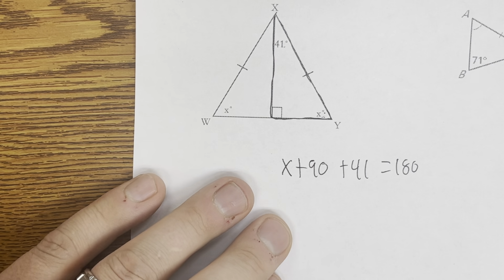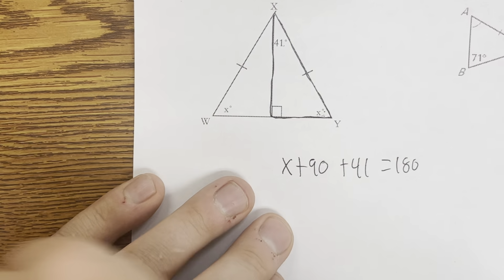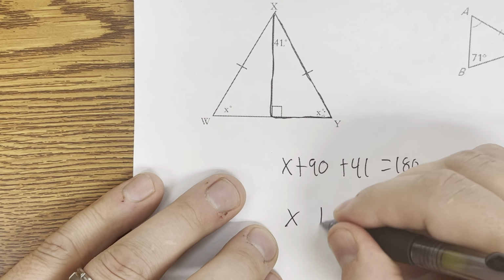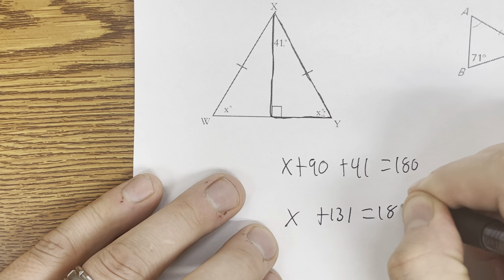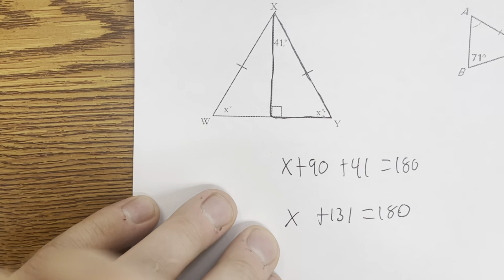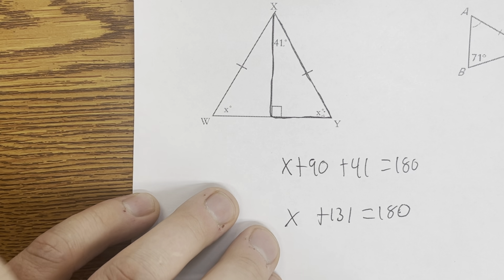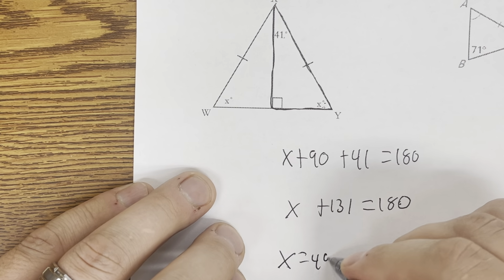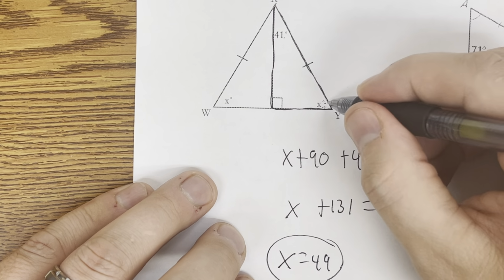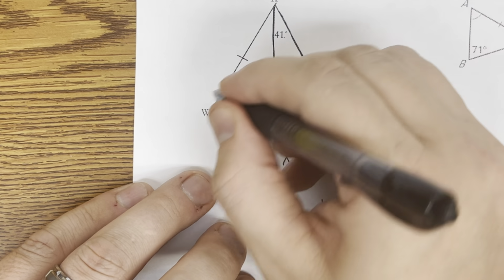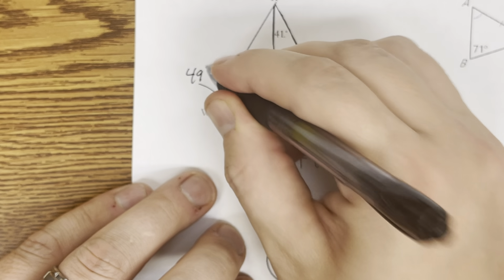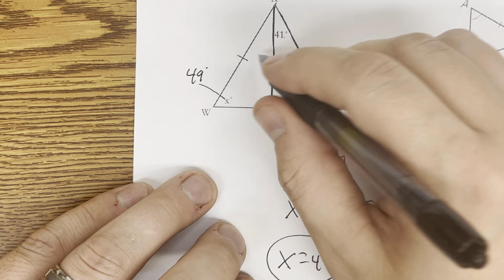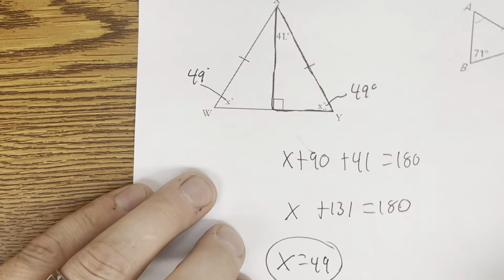So 90 plus 41 is 131. Subtract our 131. And we get 49. So just a couple things here. This was 49. And this is also 49. Notice this triangle, 2 congruent sides, isosceles, that's going to come up.